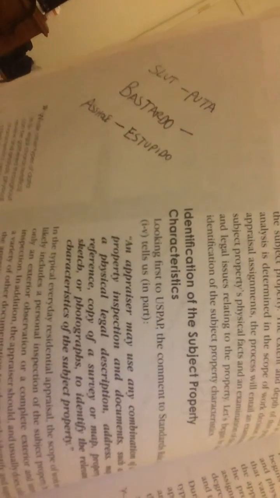Análisis de datos is Spanish for data analysis.